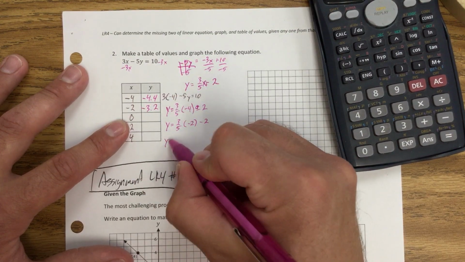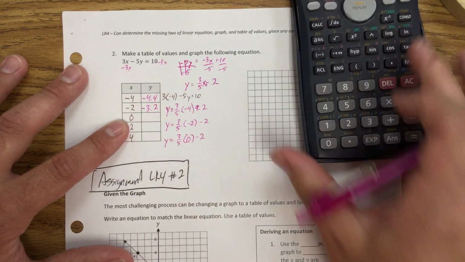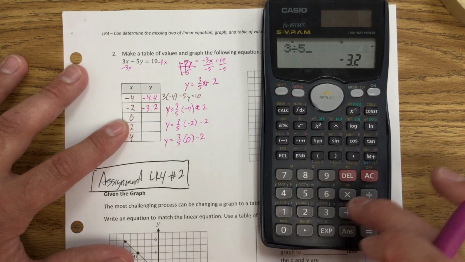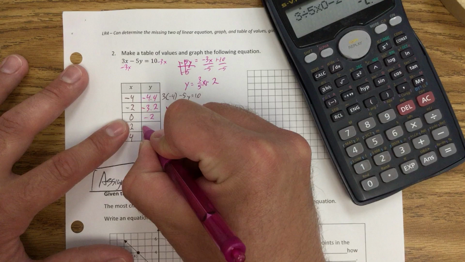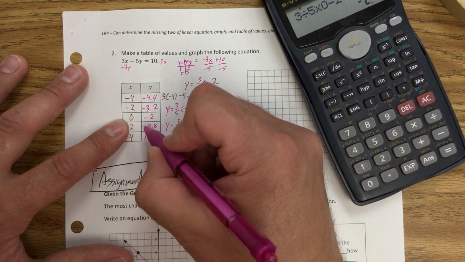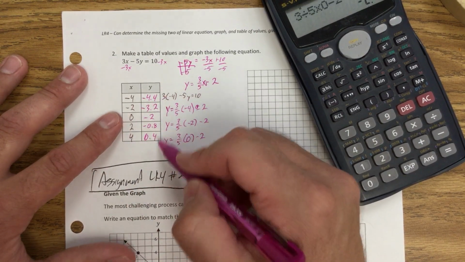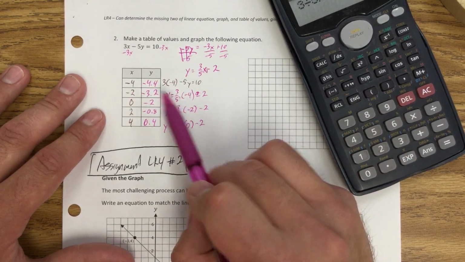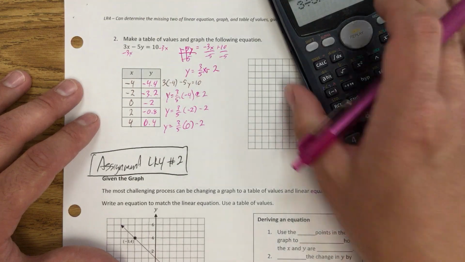Do it with 0. 3 over 5 times 0 minus 2 gives us just negative 2. And then we're going to get negative 0.8 and 0.4. We're going up by 1.2 each time. Actually, we're going up by 0.6 each time, which is 3 over 5. But because I went up by 2's, it doubles that.